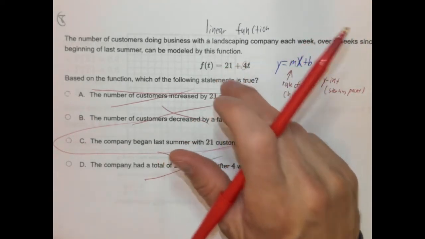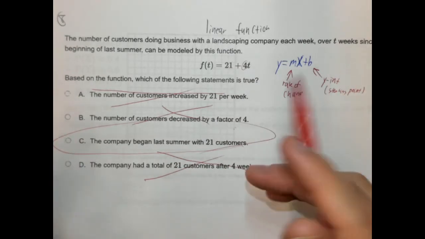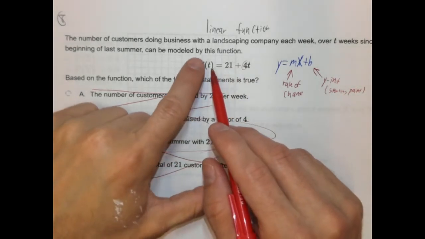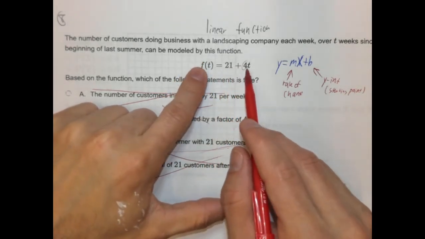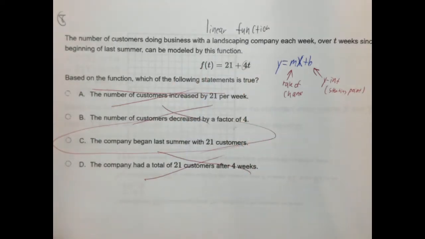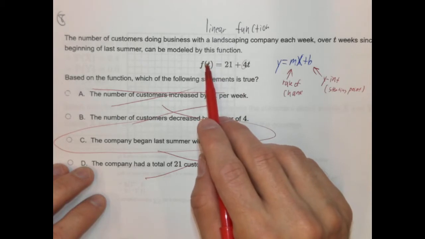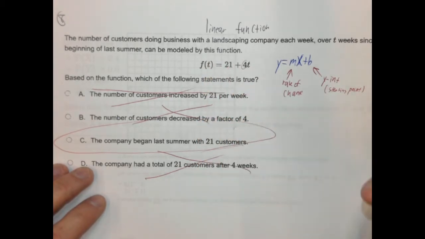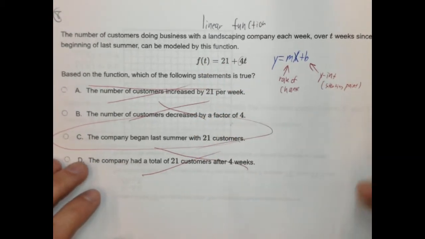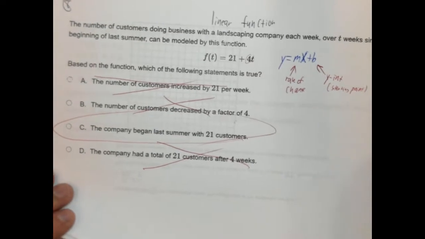It's 21. Okay. They try to kind of screw with you guys because if you saw this in terms of x and y, like y equals 21 plus 4x, you're just used to seeing that, right? That's all this is. They just changed it around. Instead of y, we have f of t, and instead of x, we have t, right? It's just function notation, but it's the same concept, right? So hopefully that explains that one.